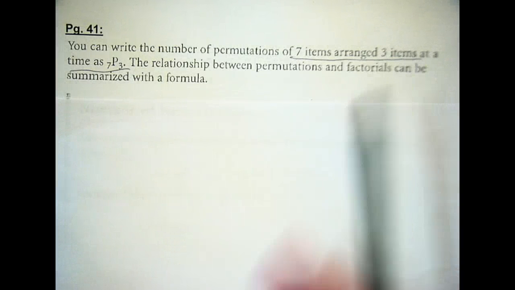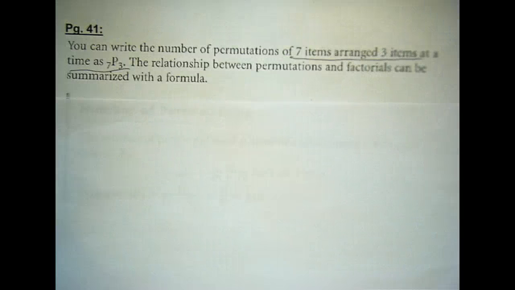A permutation says, you have all of these items, and our goal is to take those items and put them in an arrangement. So we're taking 7 items and arranging 3 items at a time. We're picking 3 out of 7 items. So 7, pick 3. That's a permutation.